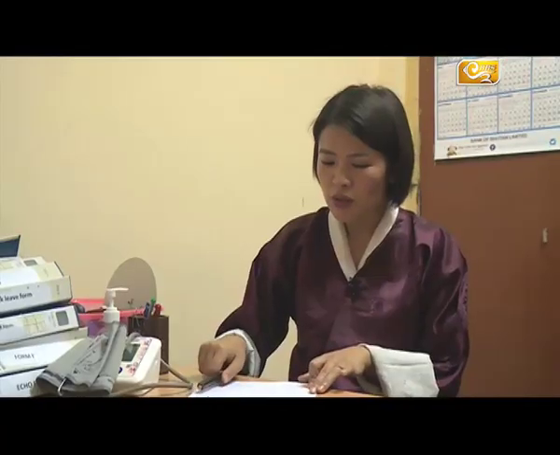Could the doctor explain to us about precipitate labor? Generally people think delivering a baby faster is easy and good, but apparently it's not. Usually in a normal woman who goes into labor, if you are a first-time mother undergoing labor, your cervix is supposed to dilate at least 1 centimeter per hour.